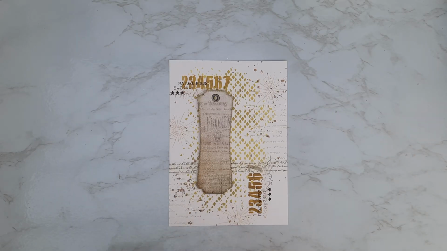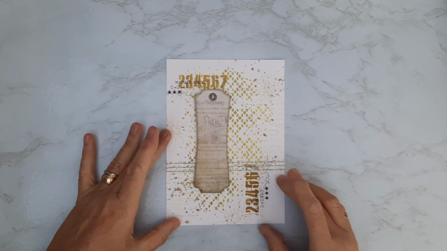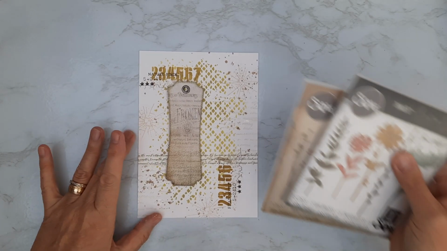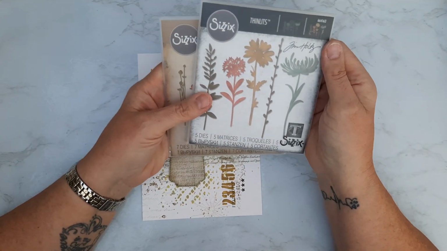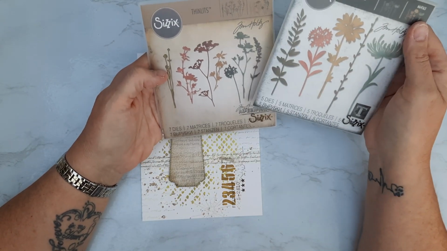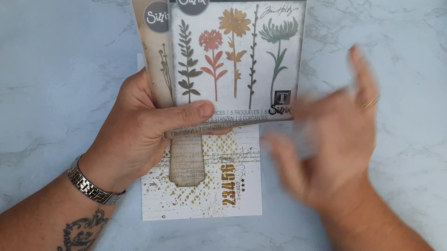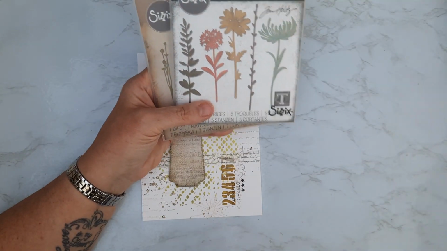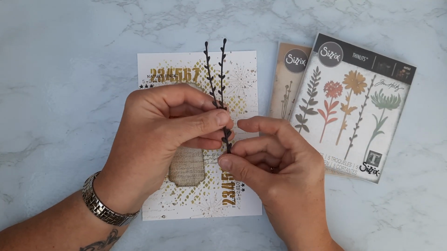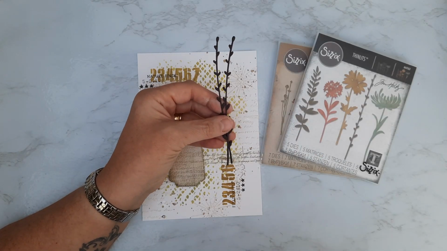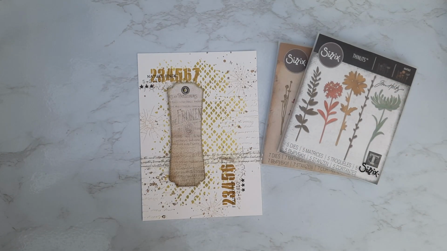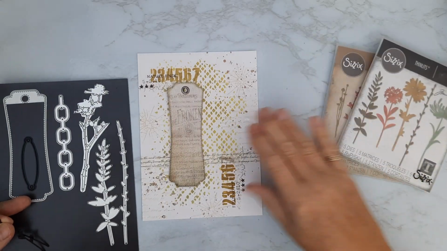So I'm not going to stick it down just yet because I want to tuck some bits and pieces underneath it. Then I knew I wanted some florals, and again we've gone very Mr. Holtz today. I have both of these which I use and use and use. I've had them years and they come out regularly, and I've used the branch. I've cut this out as some really dark brown because I wanted some sort of background detail. So that's this long one here, and again I've got the dies out here. Let's just show you the dies.